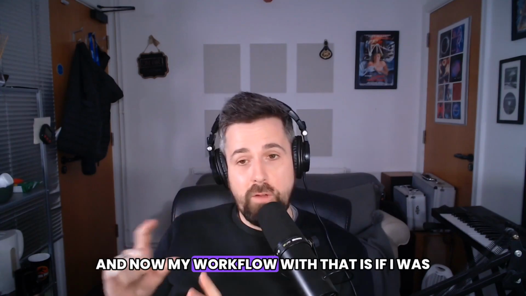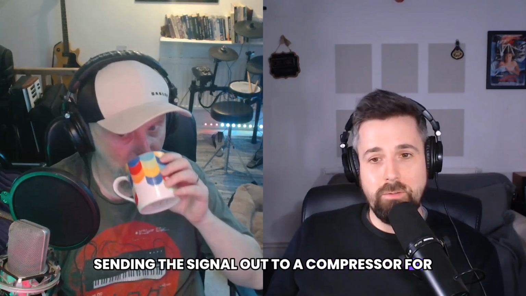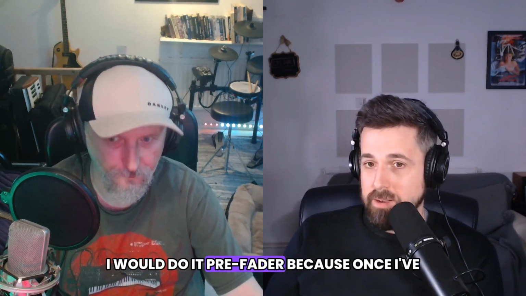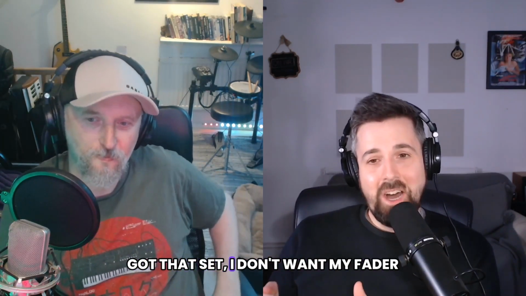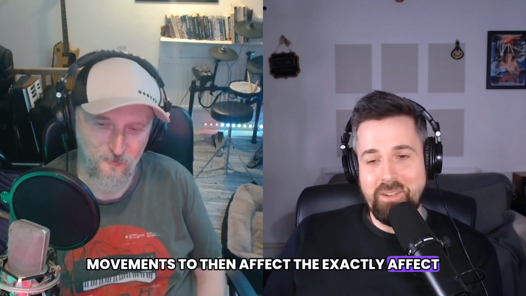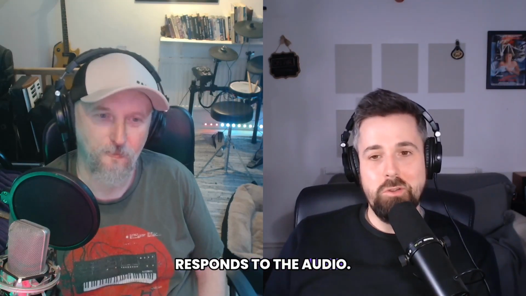And now my workflow with that is, if I was sending the signal out to a compressor for a sort of parallel compression, for example, I would do it pre-fader. Because once I've got that set, I don't want my fader movements to affect that. You don't want your fader movement to affect any gain reduction or how that compressor responds to the audio. Exactly.